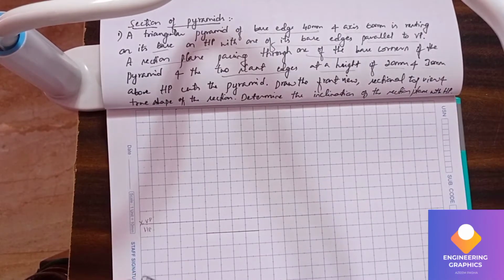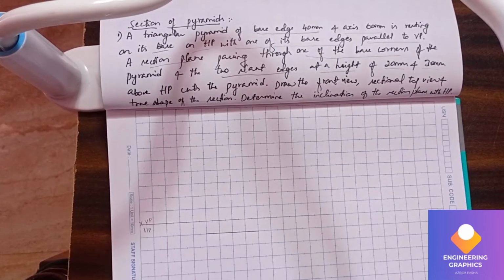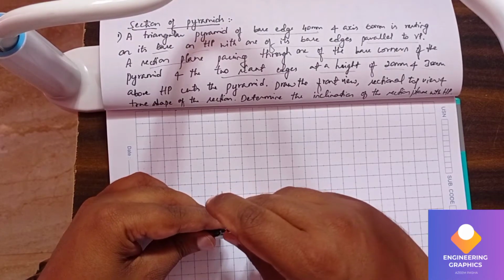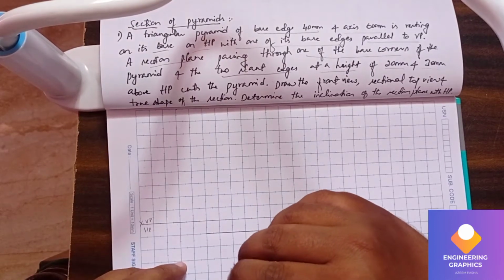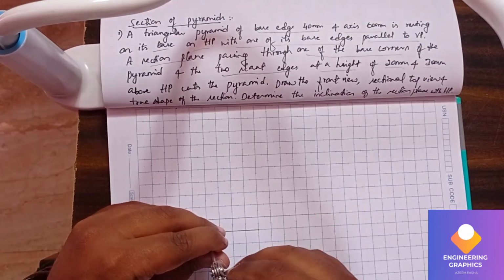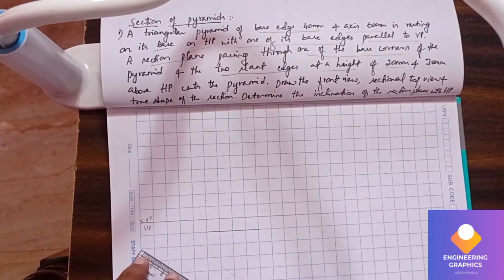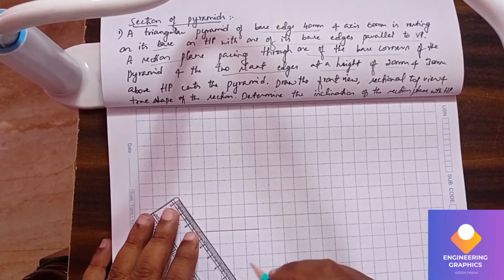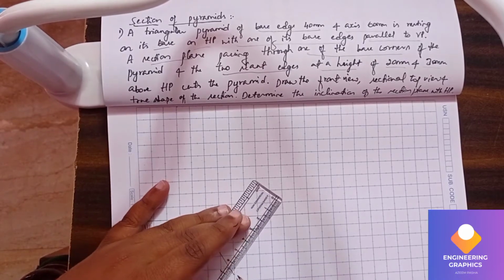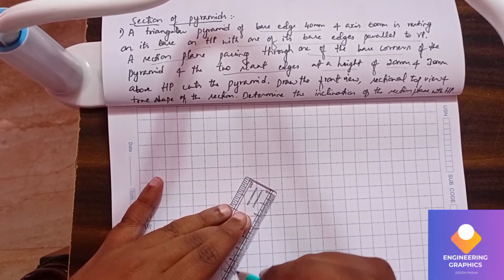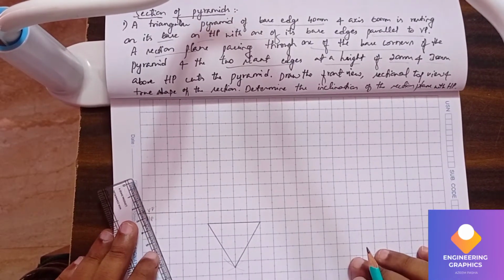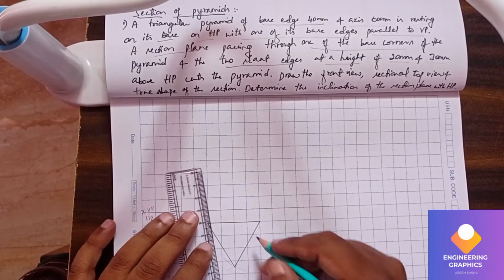Okay, now take the compass. Since it is a triangular pyramid, you measure 40 mm in the compass and cut the arc. Can I join it? Okay, since it is a pyramid, we have to construct the slant edges here.